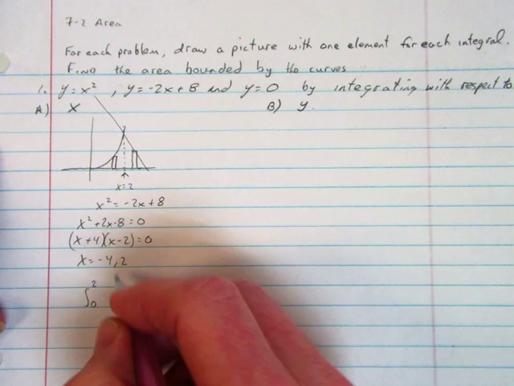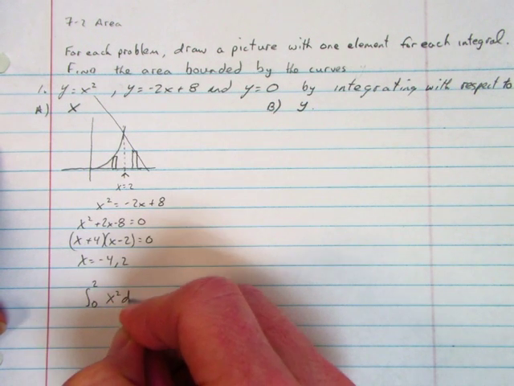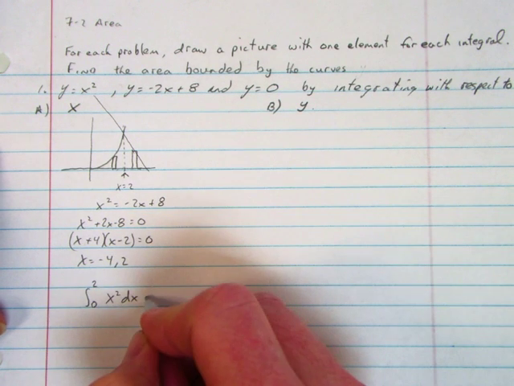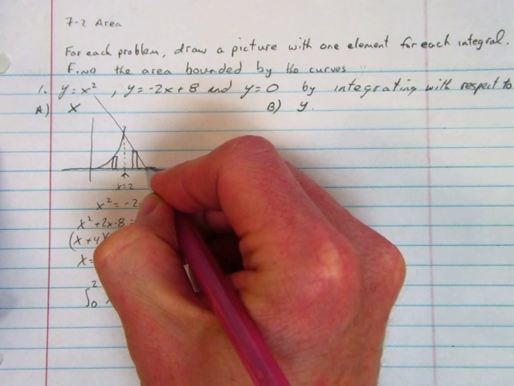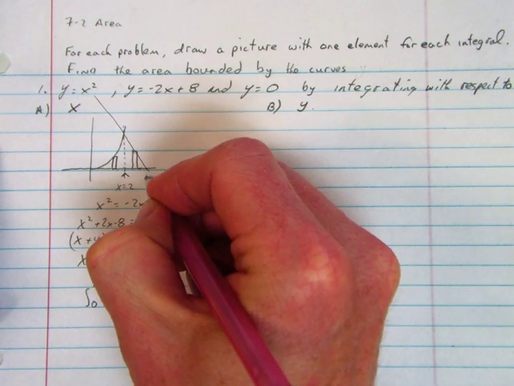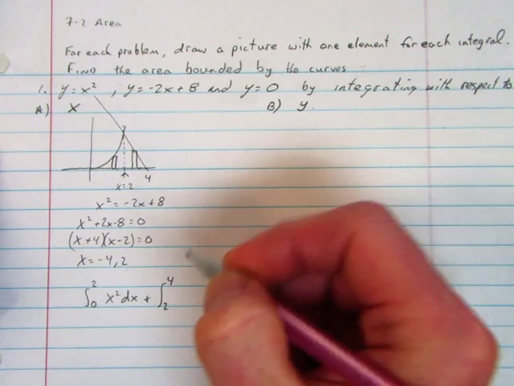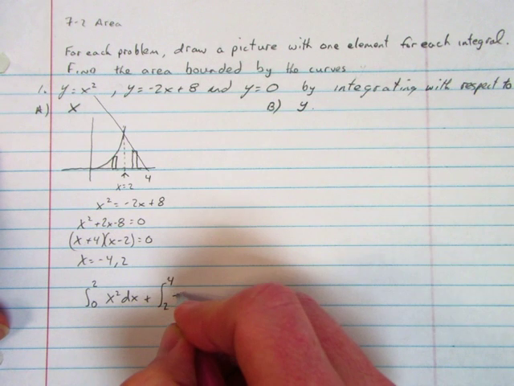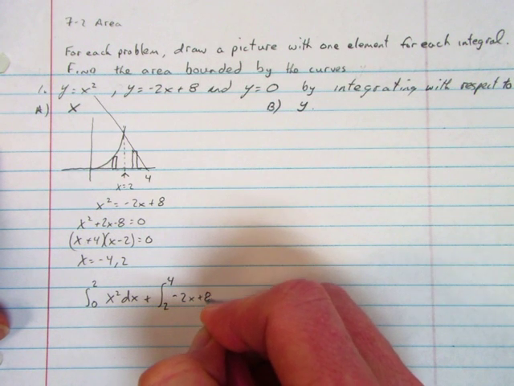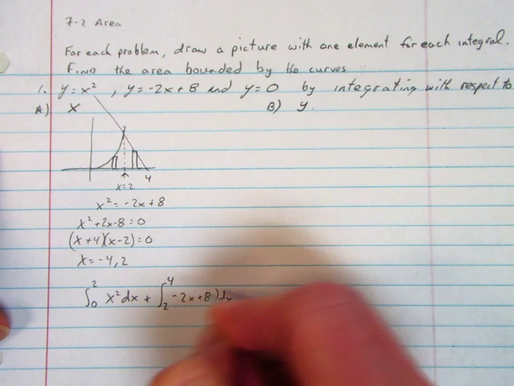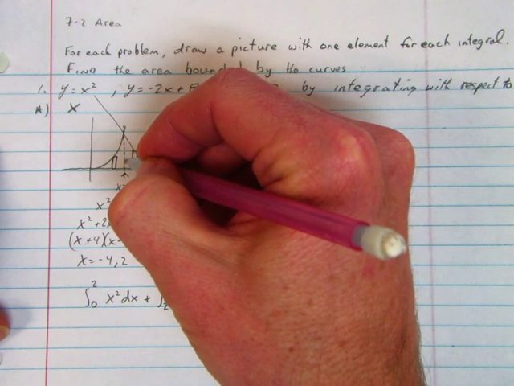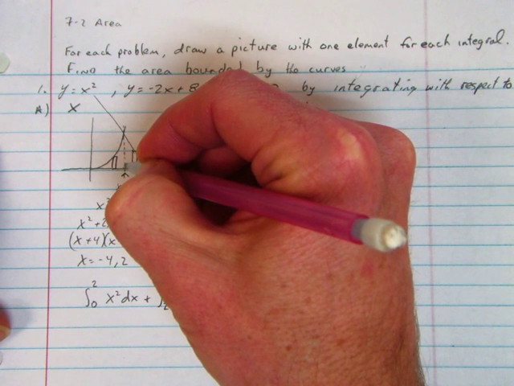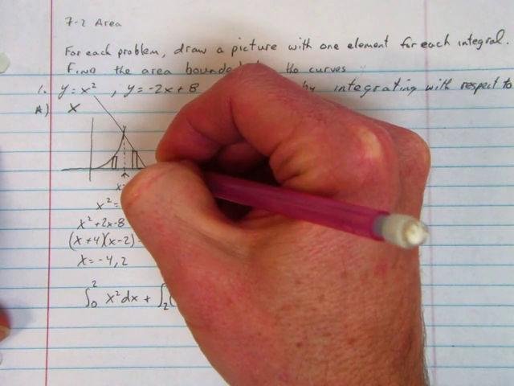So we're going from 0 to 2, and we can just say x squared dx plus that second one from 2 to the x-intercept of the line, which will be 4, of this time it will be negative 2x plus 8, and then dx.